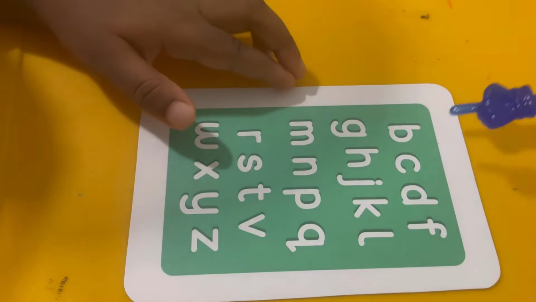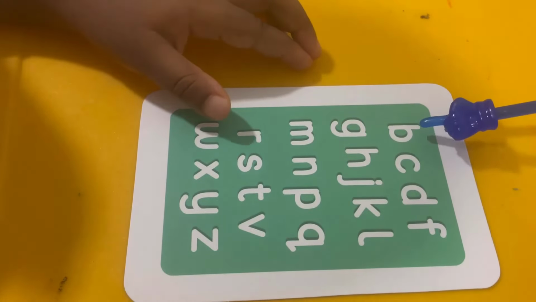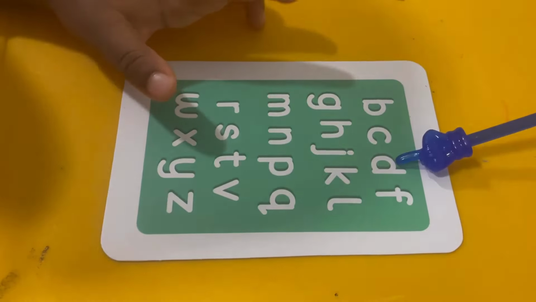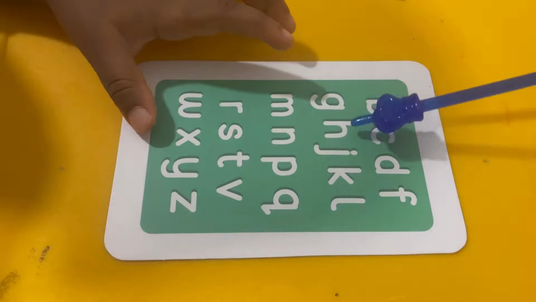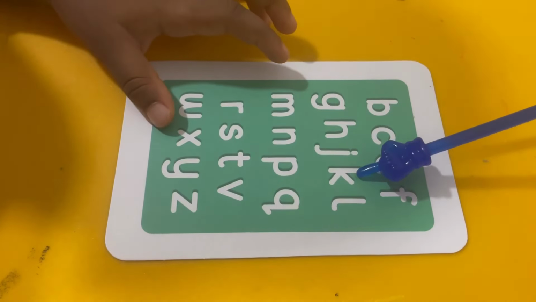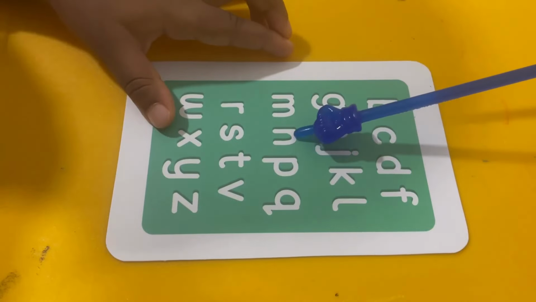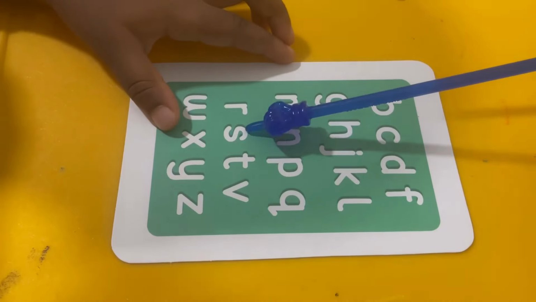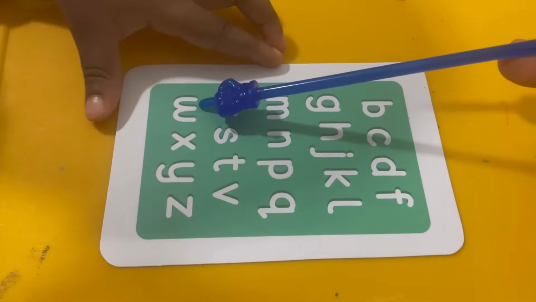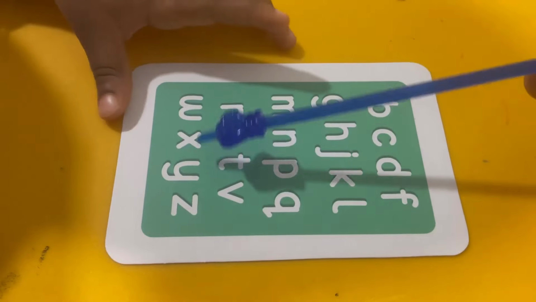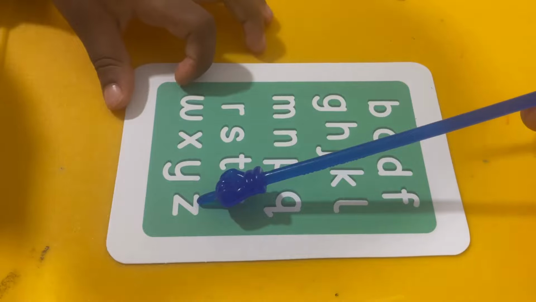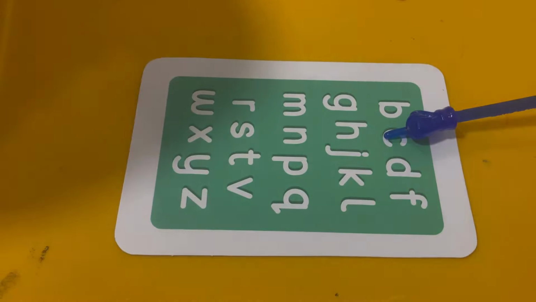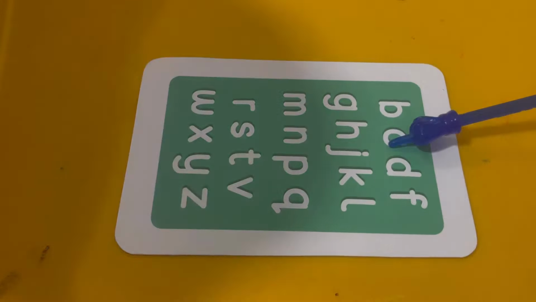Consonants. There you go. So let's see the sounds. B, K, J, G, J, K, O, S, T, W, X, Y, Z. Okay. There you go. So these are the consonants. Okay.